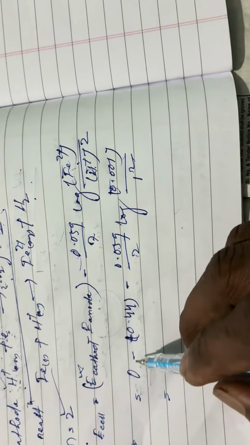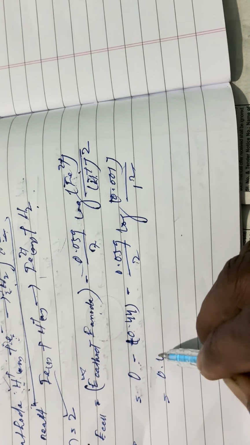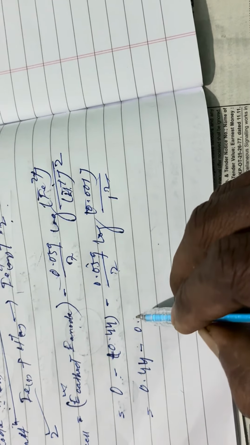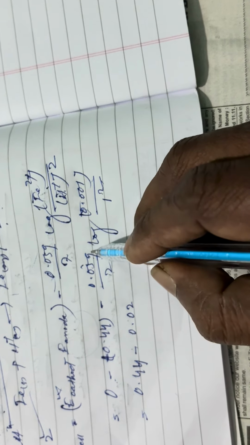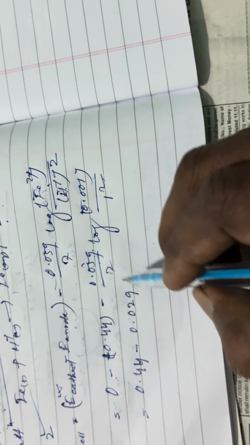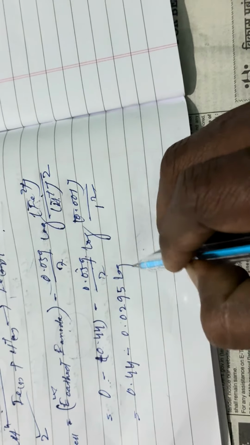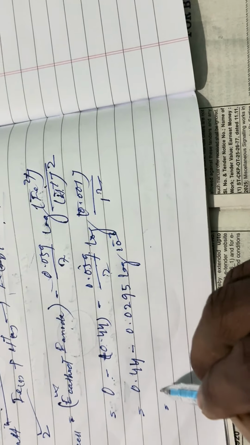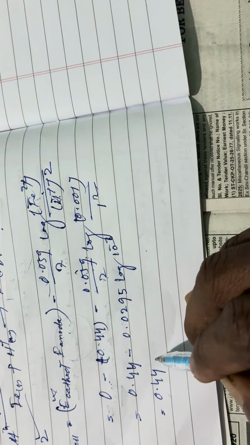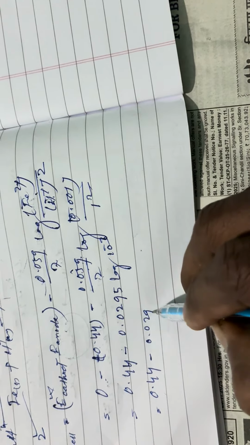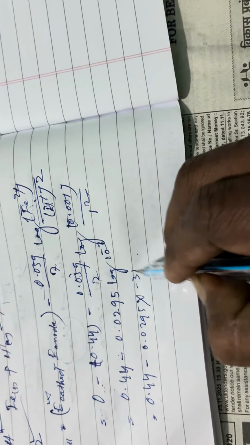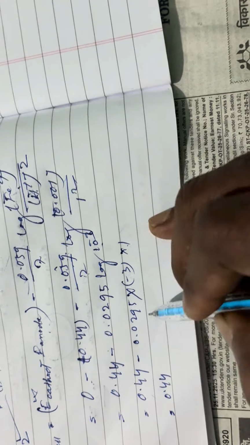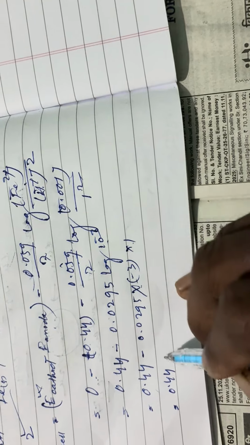Next, minus into minus, that is 0.44, minus 0.059 divided by 2, that is 0.0295, log of 10 to the power minus 3. So 0.44 minus 0.0295 into minus 3, log 10 is 1. Okay, 0.44 minus, 3 multiplied with minus 3, minus minus makes plus.